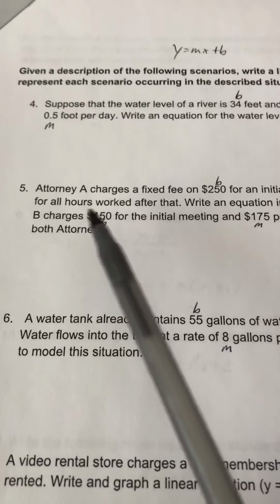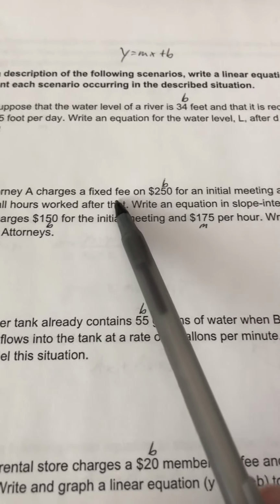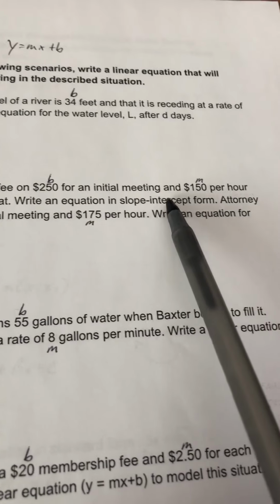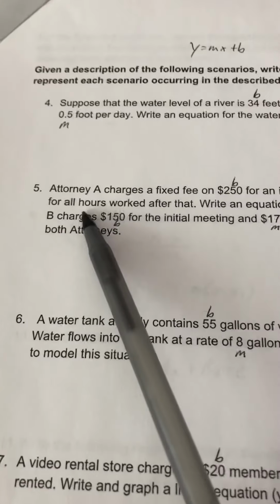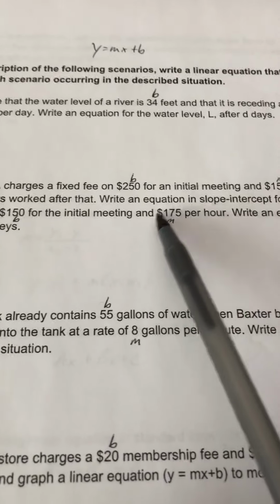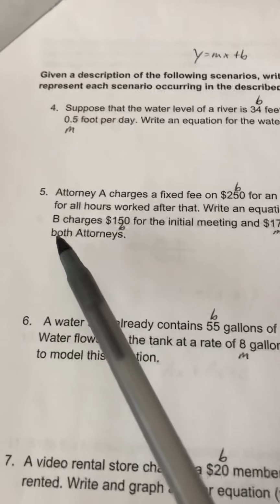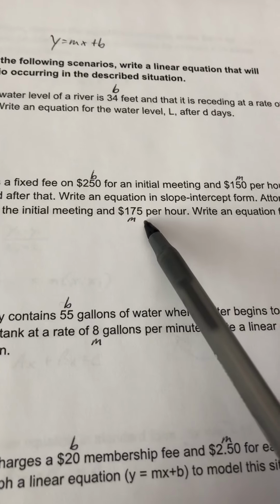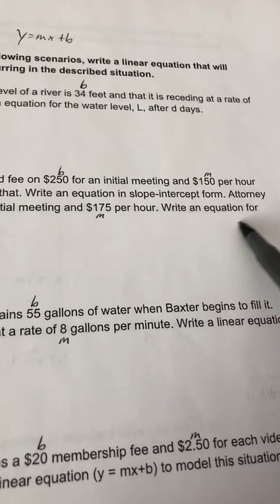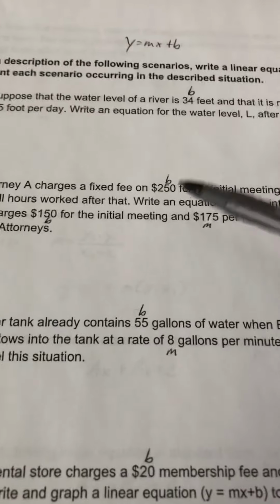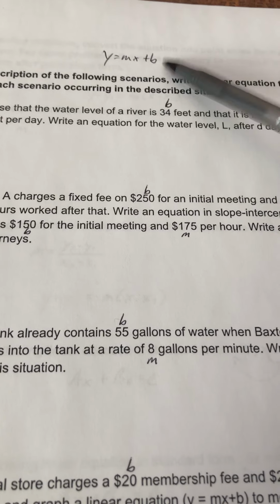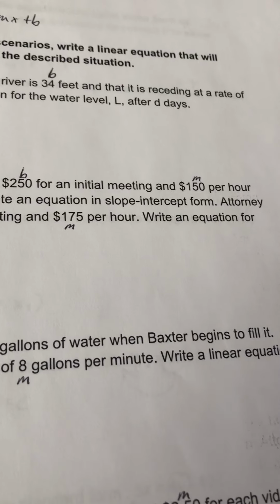For number 5, attorney A charges a fixed fee of $250 for an initial meeting and $150 per hour for all hours worked after that. Write an equation in slope-intercept form. Attorney B charges $150 for the initial meeting and $175 per hour. Write an equation for both attorneys. So I've marked your b's, your y-intercepts, and I've marked your slopes. Okay, and you're just going to plug those in.